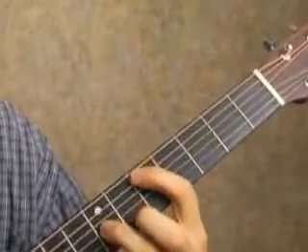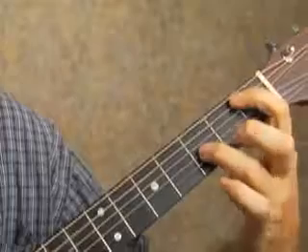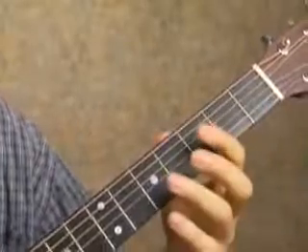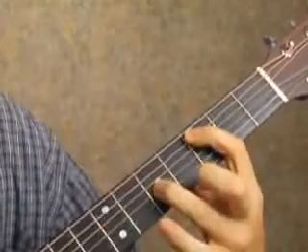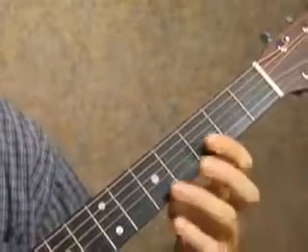Practice just moving them around. And then when you get good at that, you could start sliding them. And that's what they do in a lot of songs, what you hear.